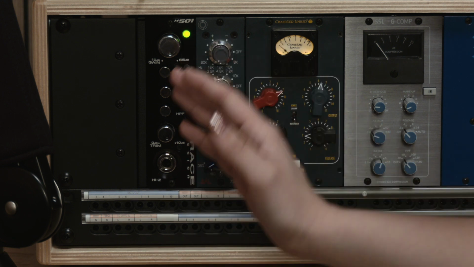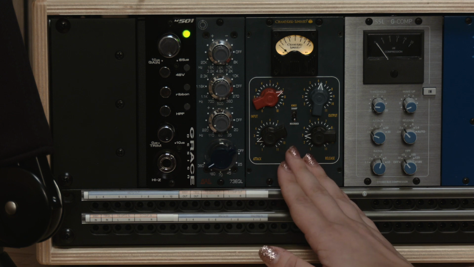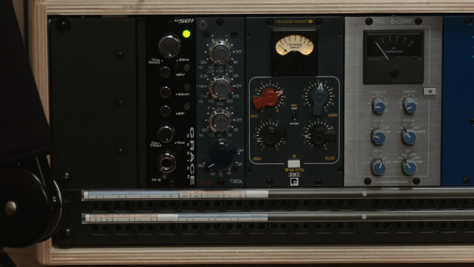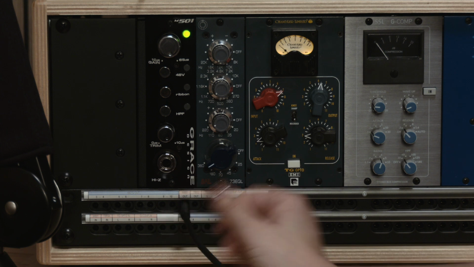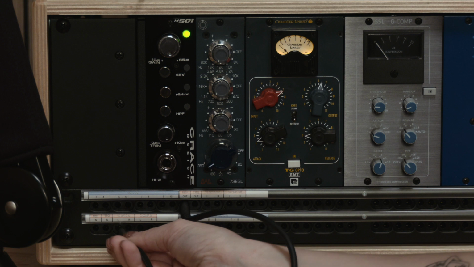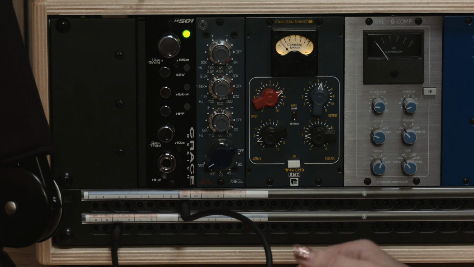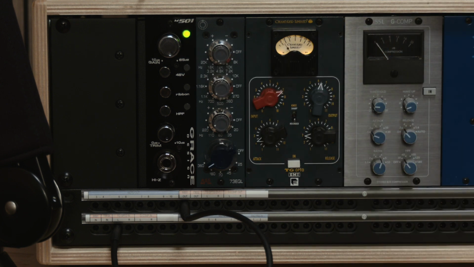You're going to be going from the output of your preamp to the input of the compressor to add it to your vocal chain. So on the patch bay, it's labeled as M501 out and opto in. And now you can see that our signal is going from the preamp to the compressor.